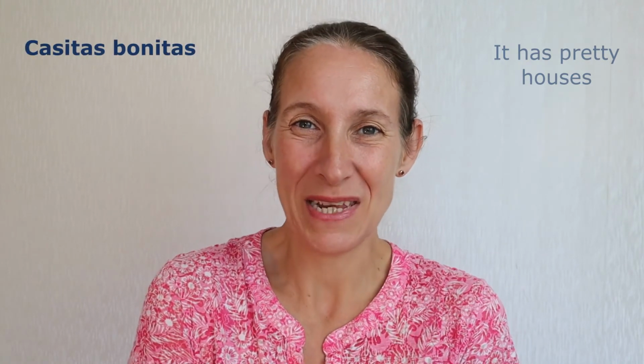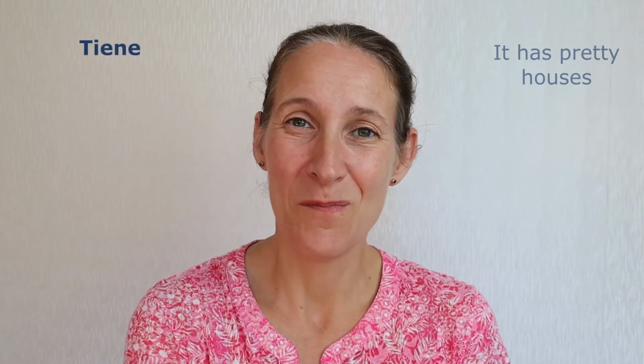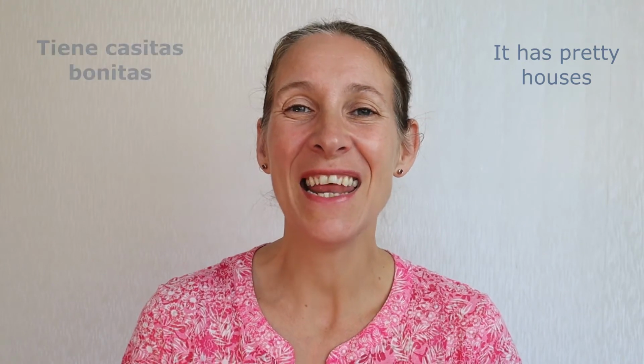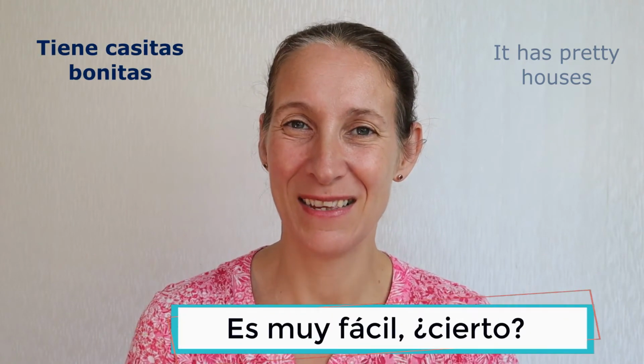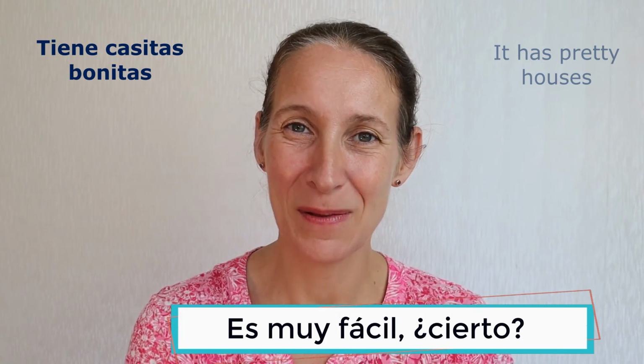Now it has pretty houses. We'll make them casitas, little houses. And so they're going to be casitas bonitas. And it has, of course, is tiene. So how would you say it has pretty houses? Tiene casitas bonitas.